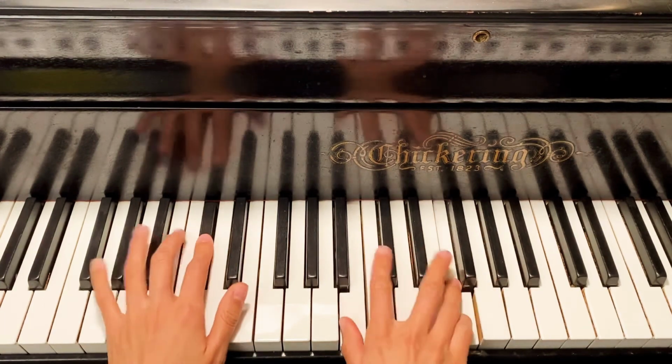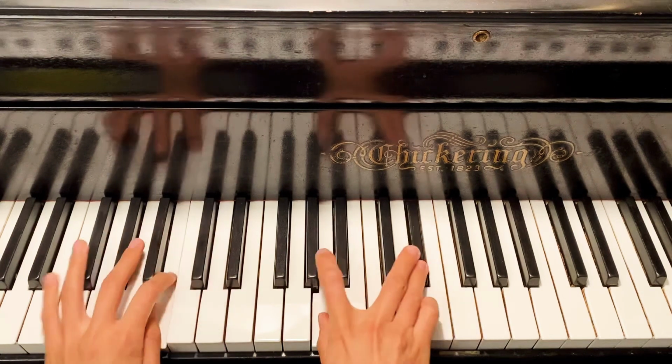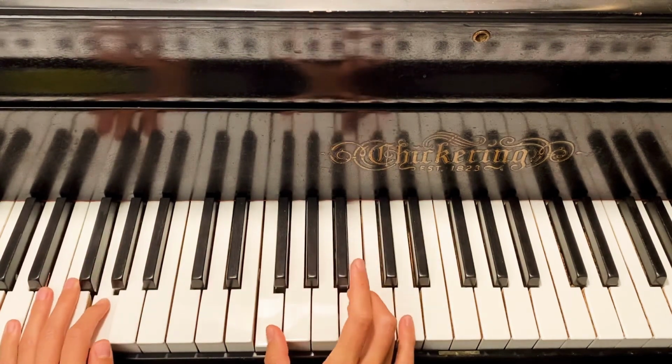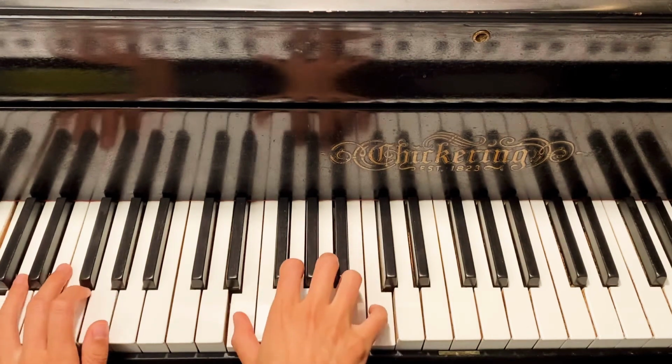And so I keep doing that pattern until I end up where I started. And then you can cadence.